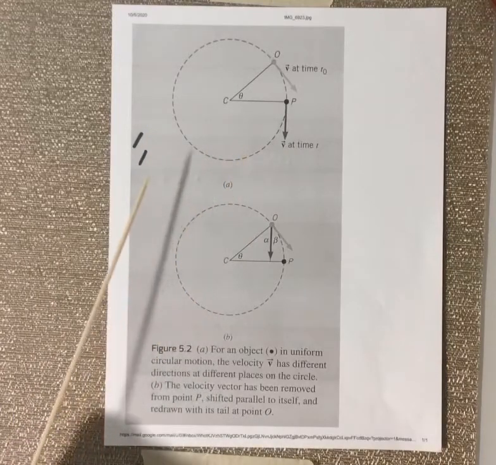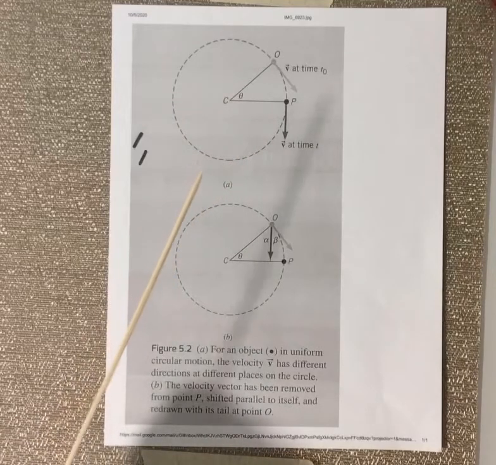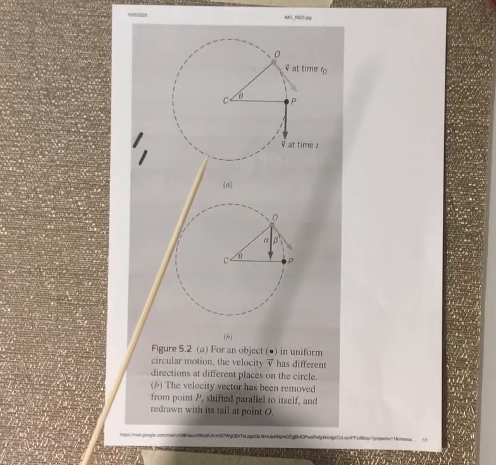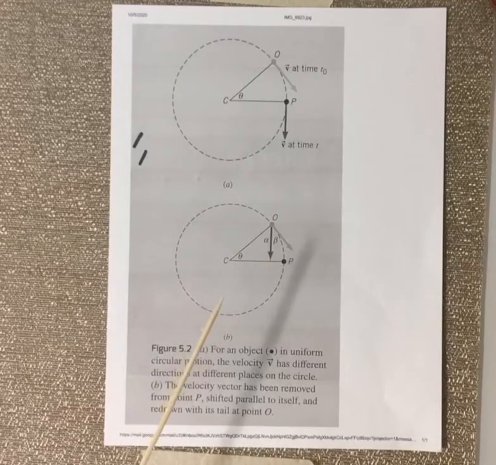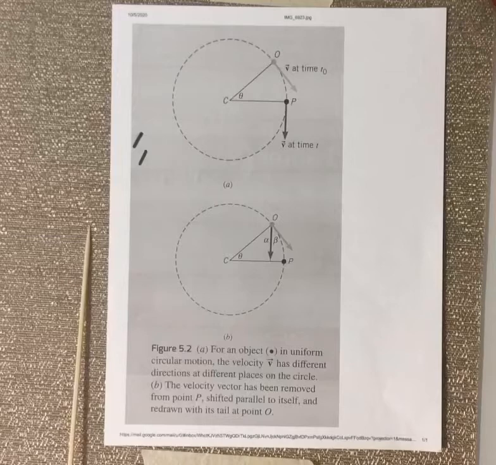We have an object which is moving on a circle, and remember, the velocity is always directed tangent to the circle, and this is what you see here. It's an example of uniform circular motion with the velocity at different positions.